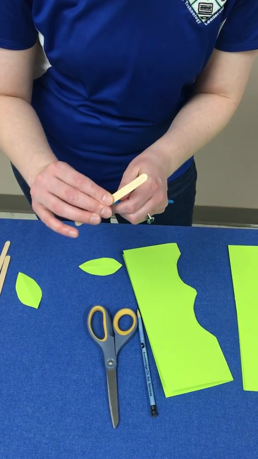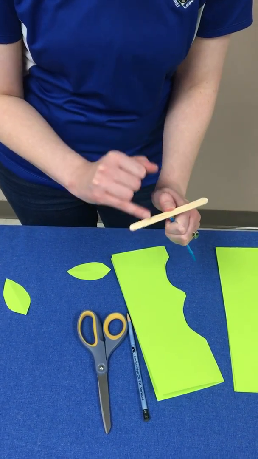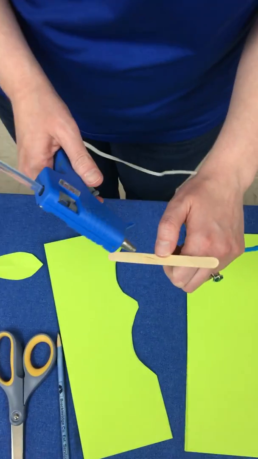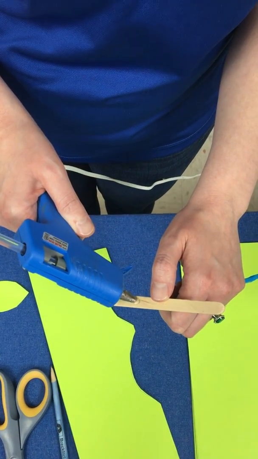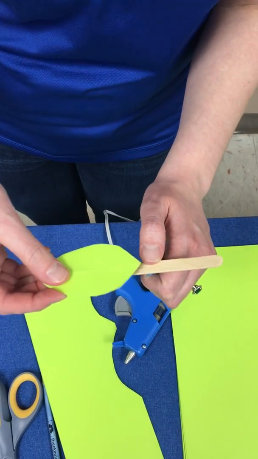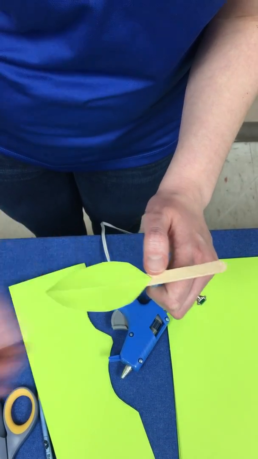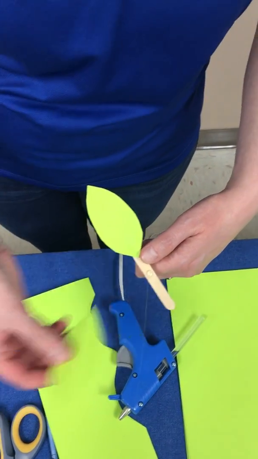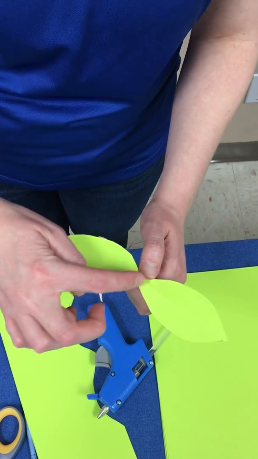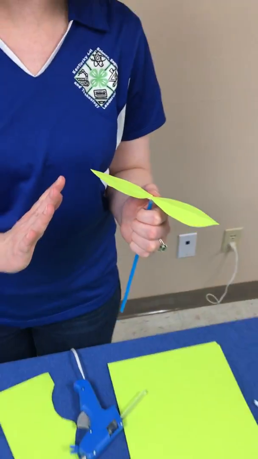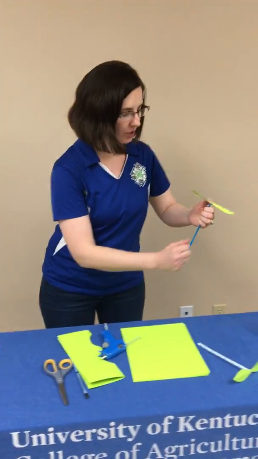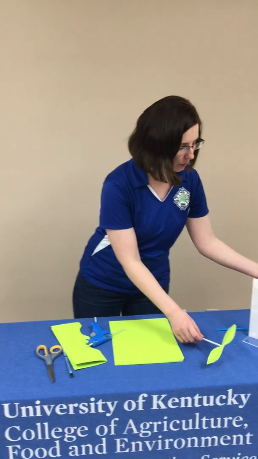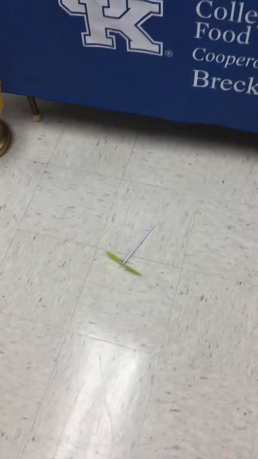Once this is dry, you're going to actually place a little bit of hot glue on the top of the popsicle stick, like so, and place your cardstock. And you'll do that on both sides. And then make sure this dries completely before you launch it. So this one will take a few minutes to dry, but I do have an example that's already dried. And you're basically gonna roll the base of your hand-copter in your hand, and it will fly and glide.